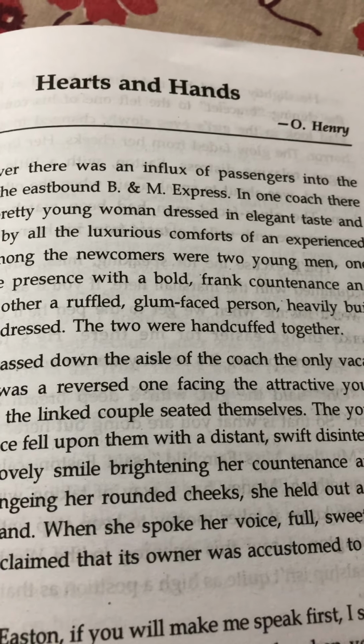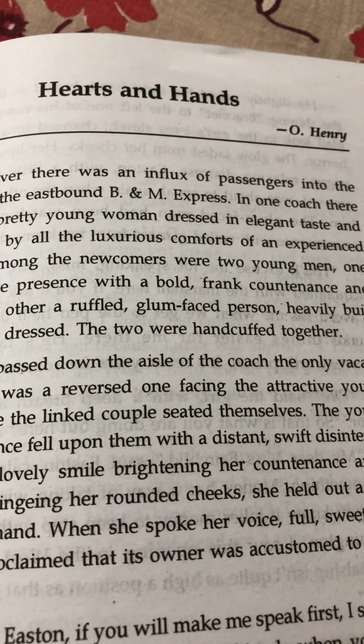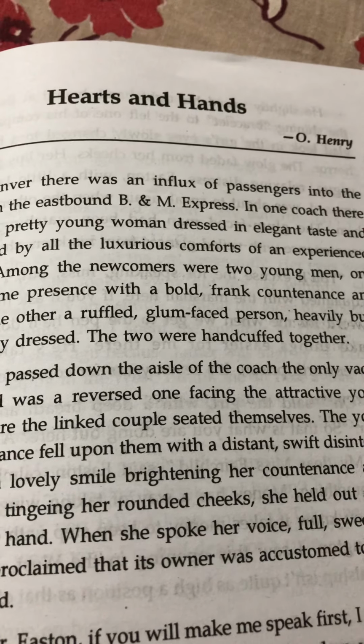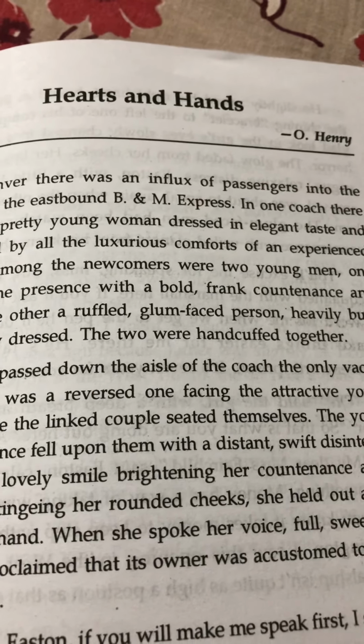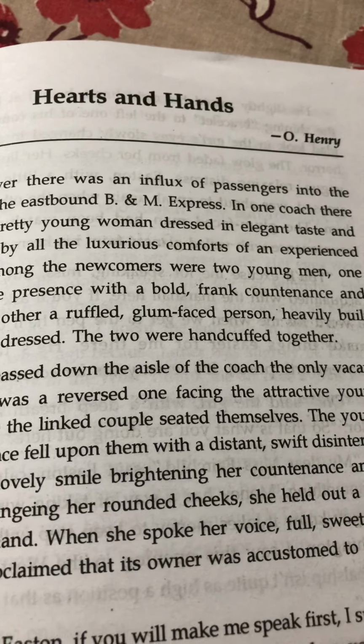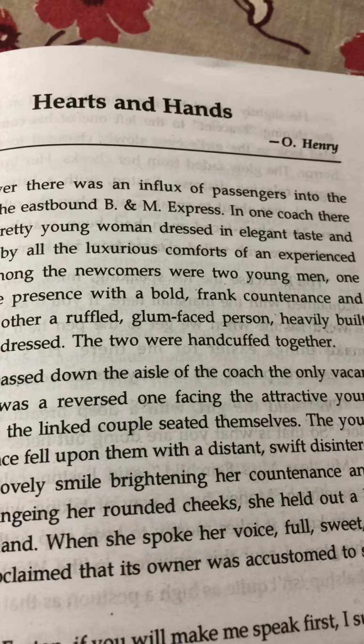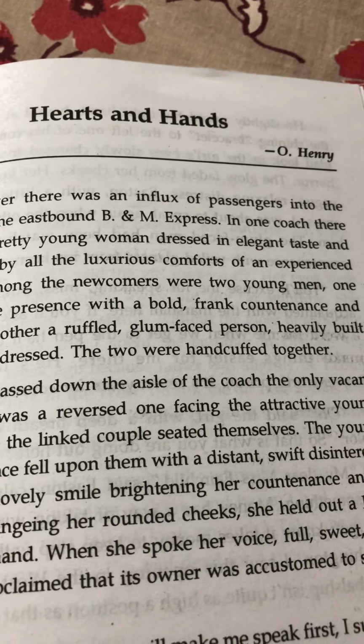Yes, he is a very popular writer. Now this is his pen name. What is his actual name, student? He was an American writer and his name is William Sidney Porter. What is his name? William Sidney Porter. He is an American writer.